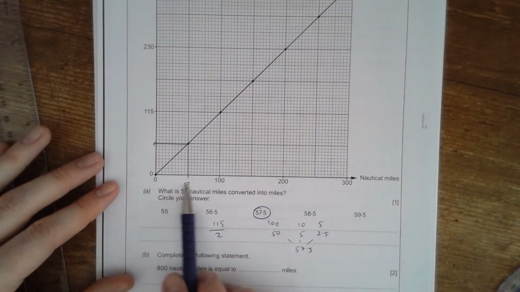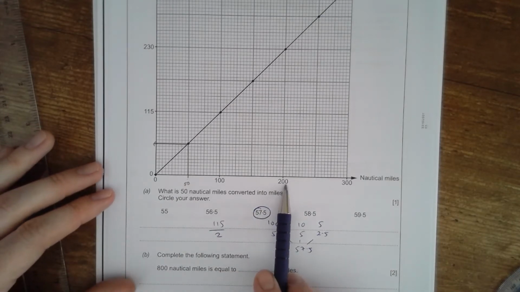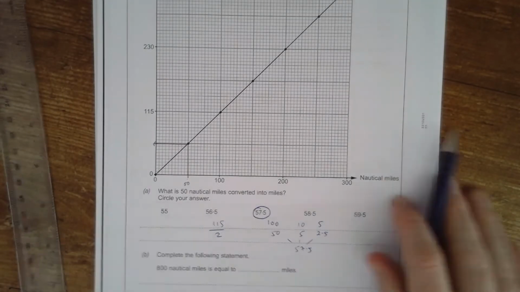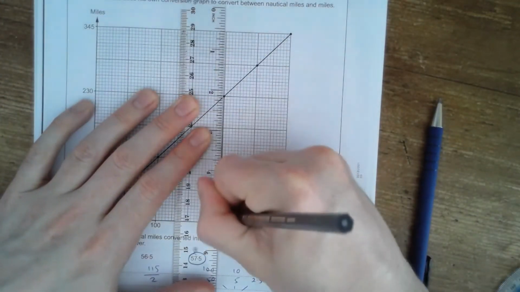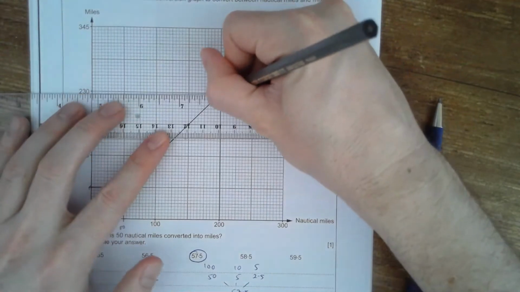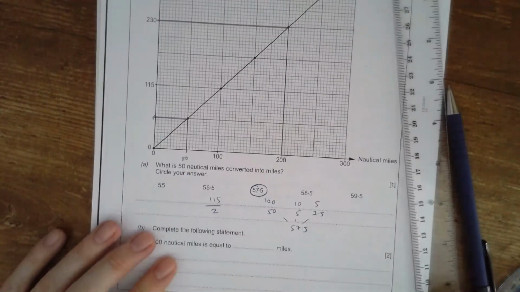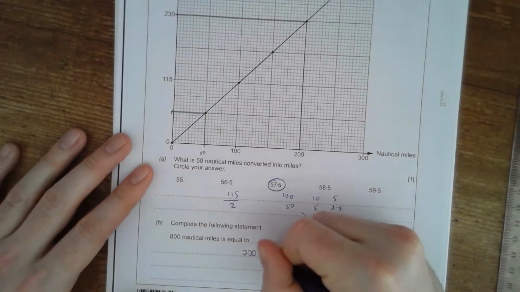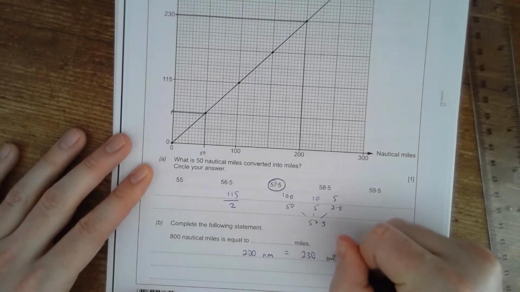However, what you are expected to do is go and find a number that you can find that you know goes into 800. So 200, I know, would go into 800 4 times, or 100 would go in times by 8. I'm going to go from 200, just so I'm times by a smaller number, which should hopefully make my life a bit easier. So I can see that 200 is equal to 230 miles. So I'm going to write that statement there. 200 nautical miles is equal to 230 miles.